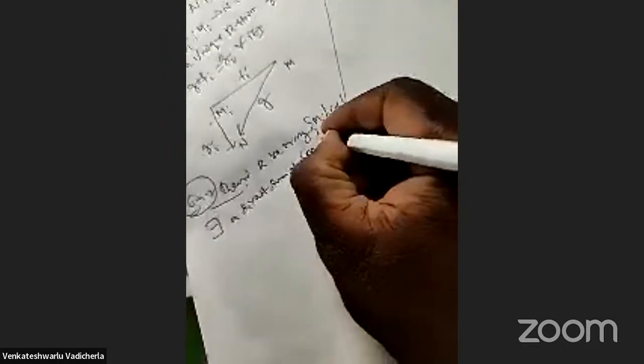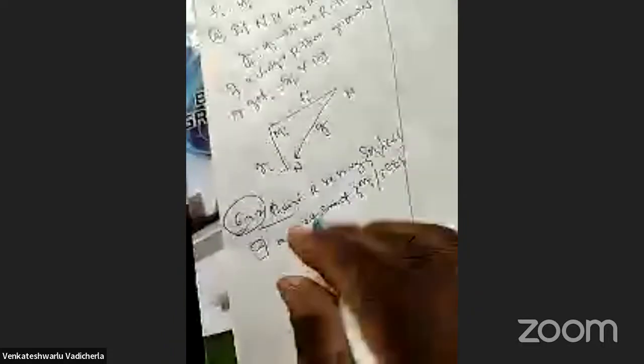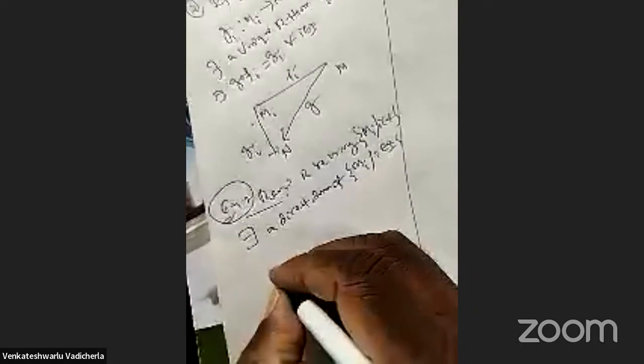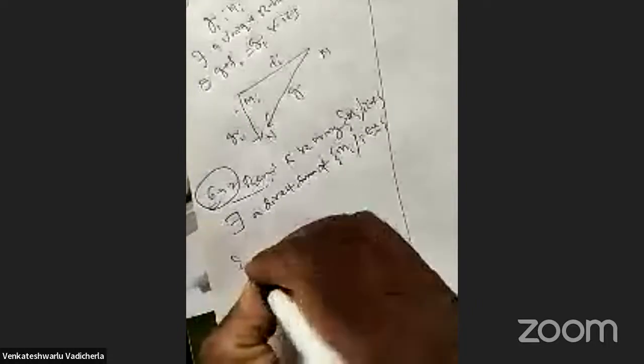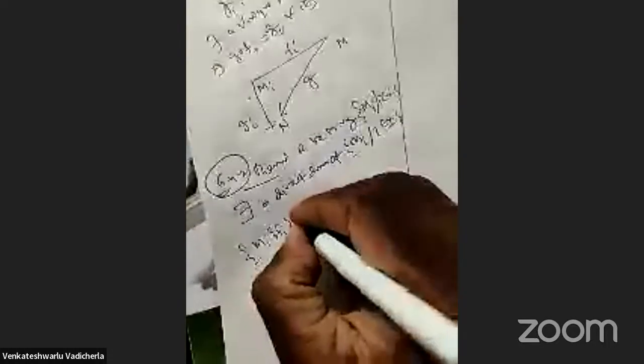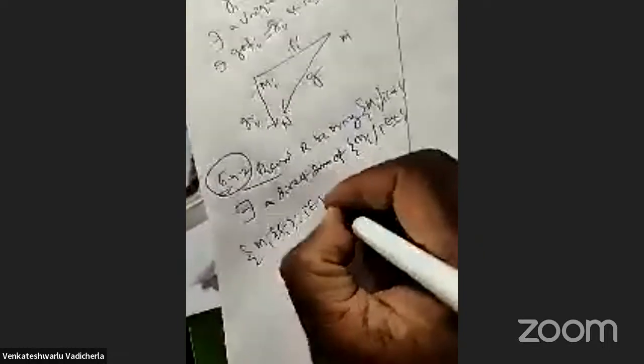Then there exists a direct sum of the Mi, such that i belongs to capital I, which is essentially unique in the following sense. The maps Fi are such that i belongs to capital I.